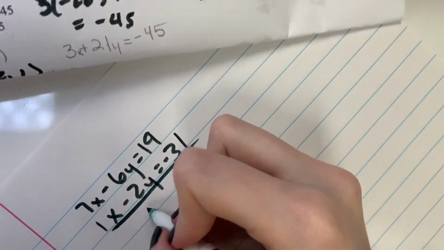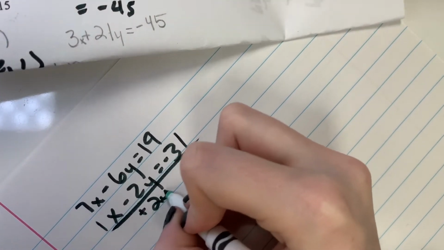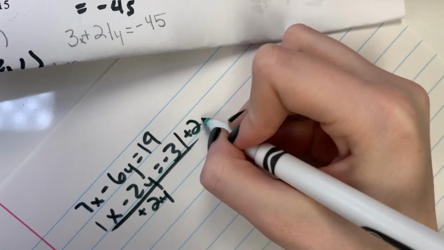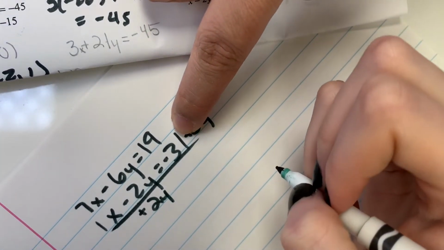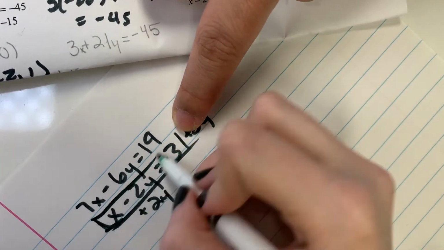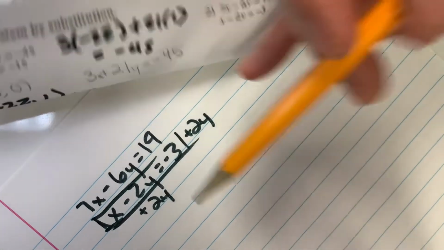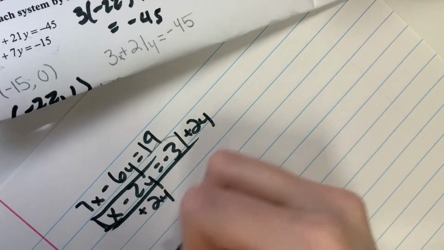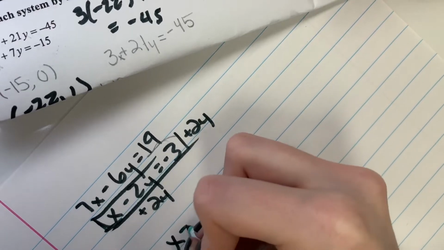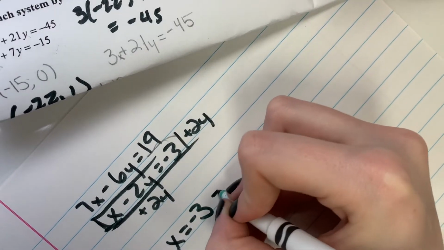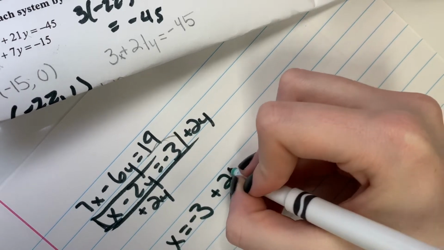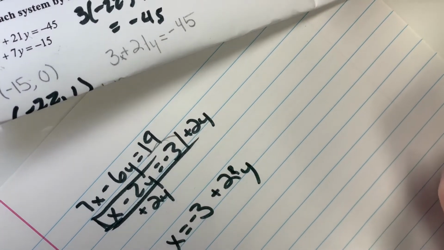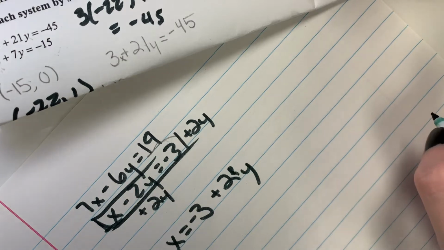And then what we would do is we would add 2y to both sides. Why do you have 31? No, it's a line showing that I'm doing that one first. So this is a 3. Okay, that's just a 3. So then we would equal that to x equals -3 plus 2y. Perfect. You just rewrite the second equation. Okay. And then what do I do?